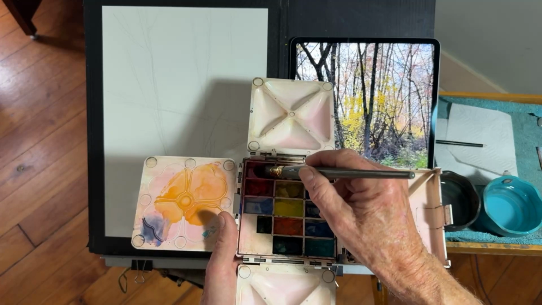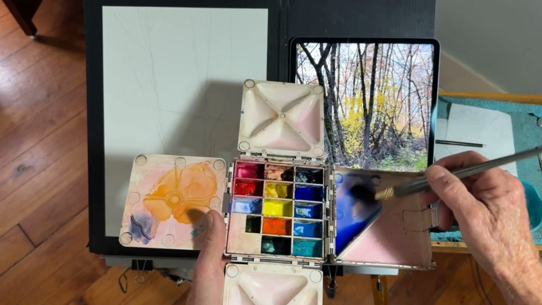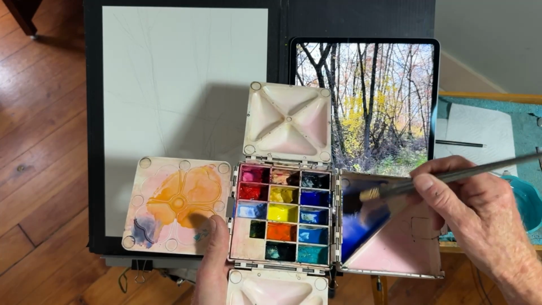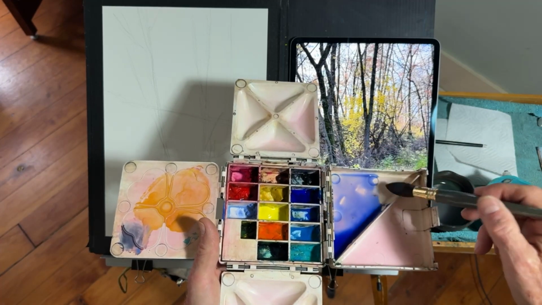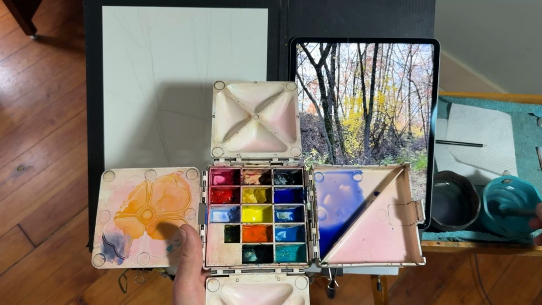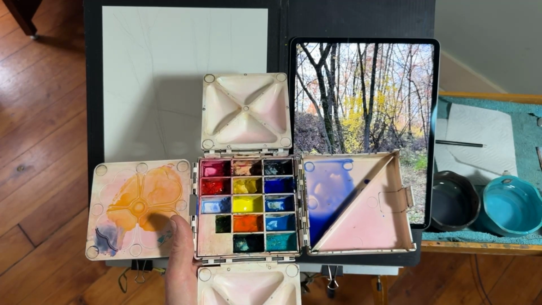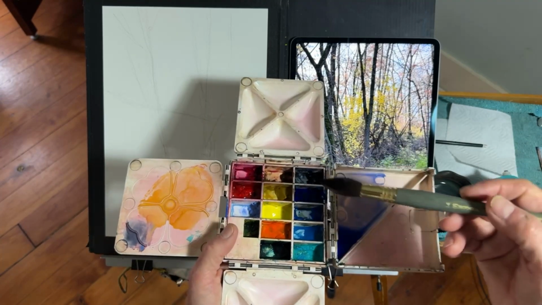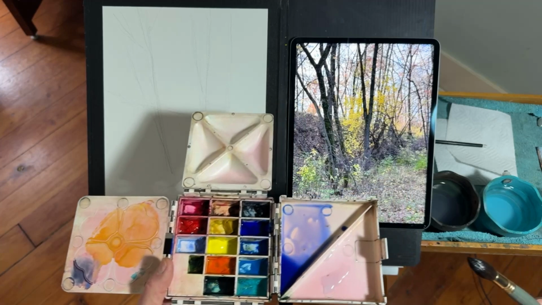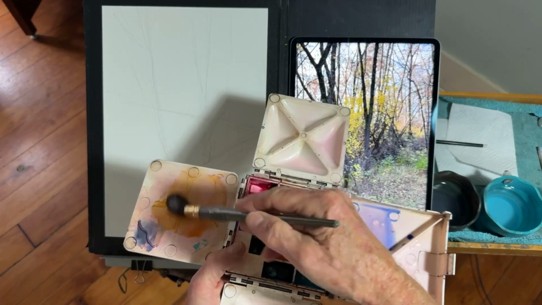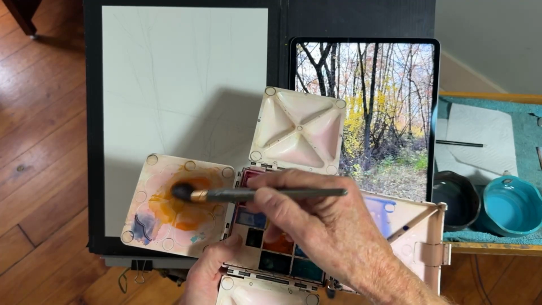Maybe put a little bit of the quinacridone rose in there to make it slightly violet. So I've got that one set. Rinse and blot my brush, get some clean water. I need to get some yellows and oranges going. I've got a very strong cad orange. I'm going to keep that over here.